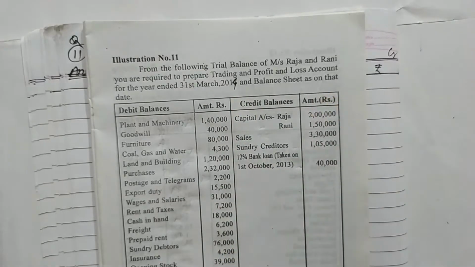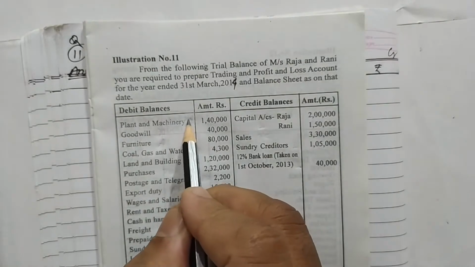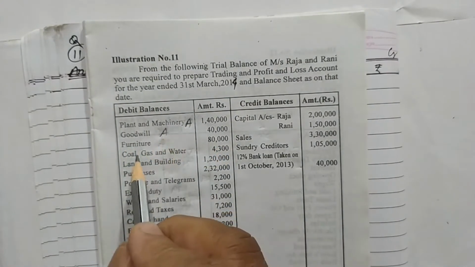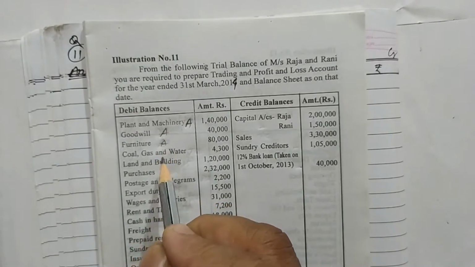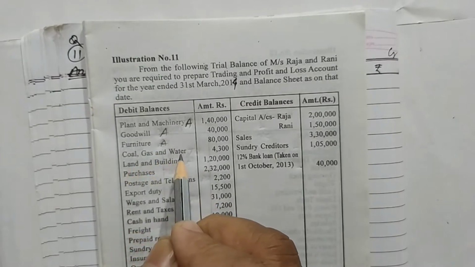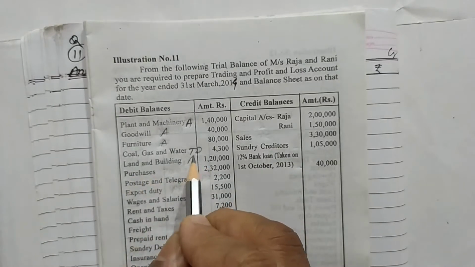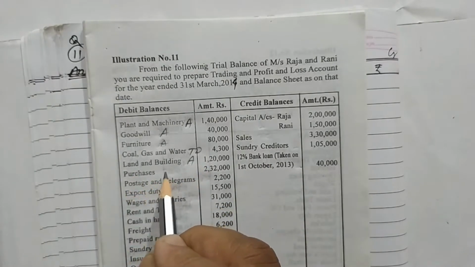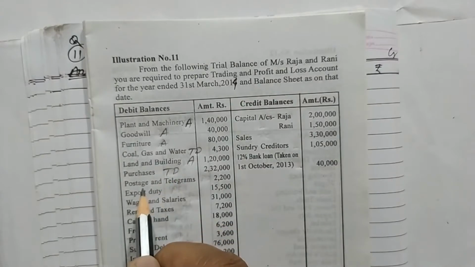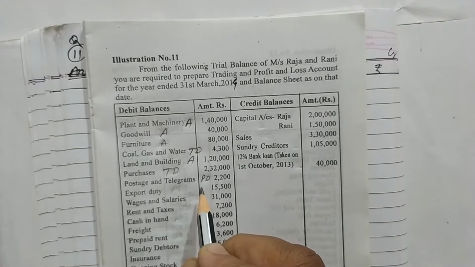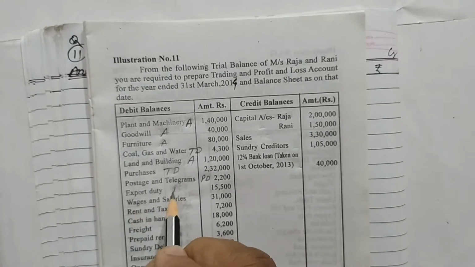Note debit balances. Plant and machinery is an asset. We have to write A. Goodwill is an asset. Rate A. Furniture also an asset. Rate A. Now coal and gas water is direct expenses. It's a TD. Land and building is an asset. Rate A. Purchases is also direct expenses. TD. Postage and telegram is an indirect expense. Rate a PD. Export duty is also an indirect expense. It is a PD.